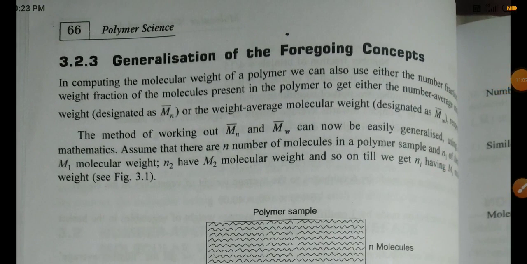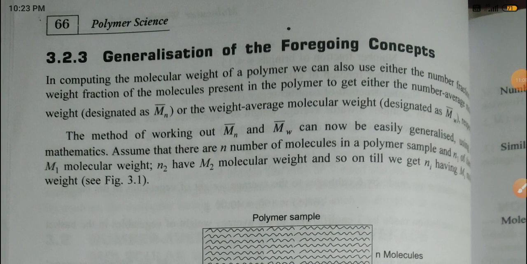First of all, the generalizing of the foregoing concept. In computing the molecular weight of a polymer, we can also use either the number fractions or weight fractions of the molecules present in the polymer, to get either the number average molecular weight, designated Mn, or the weight average molecular weight, designated Mw.